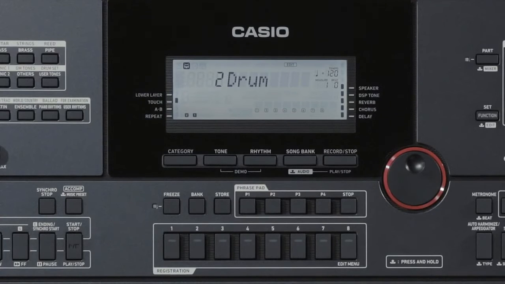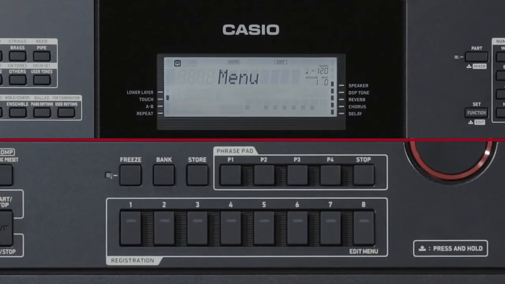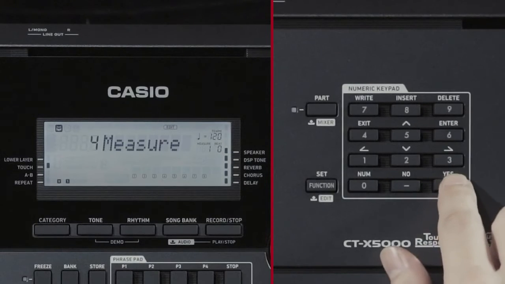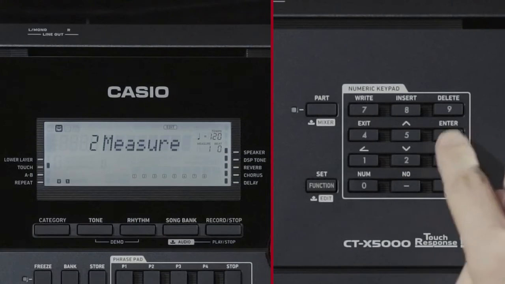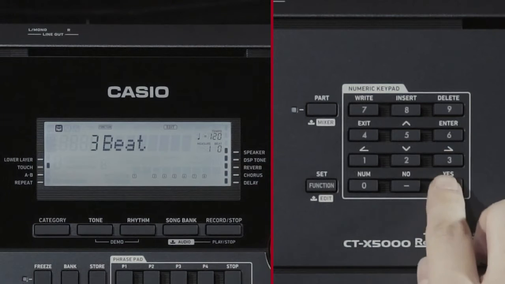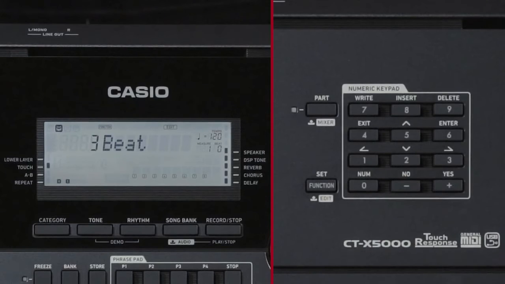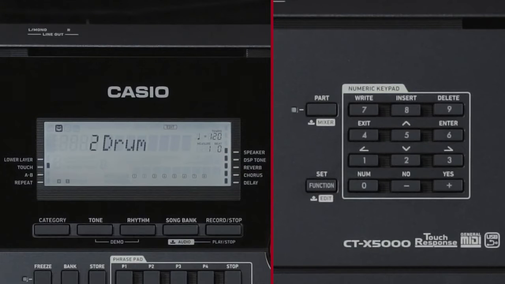Next, we specify the number of measures and beats for the accompaniment pattern we are creating. Press 8 in the registration area. And when Element appears, press Enter. When Measure appears, determine the number of measures to be created. Press 3 to display Beat, and then specify the beats. When setup is complete, press the Exit button twice to return.